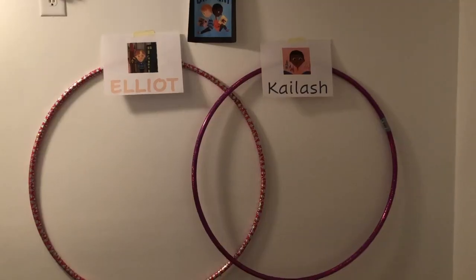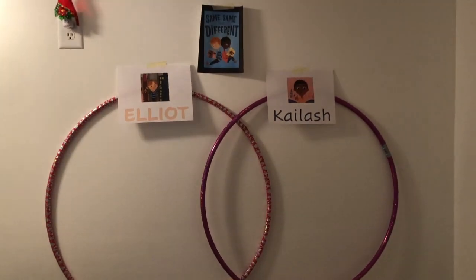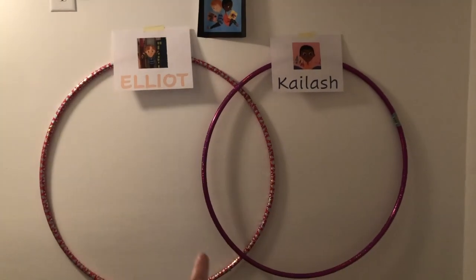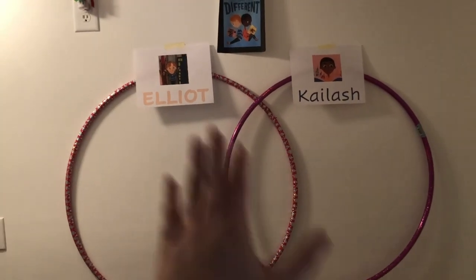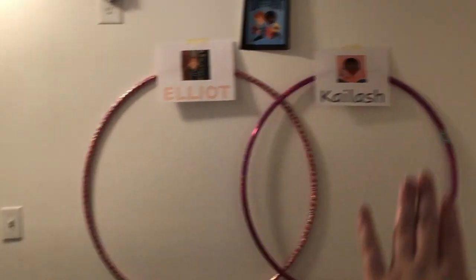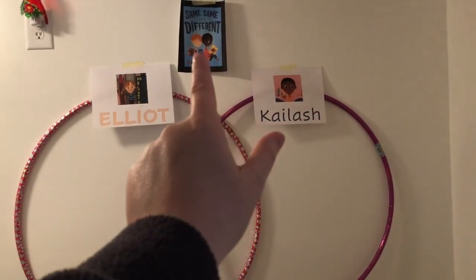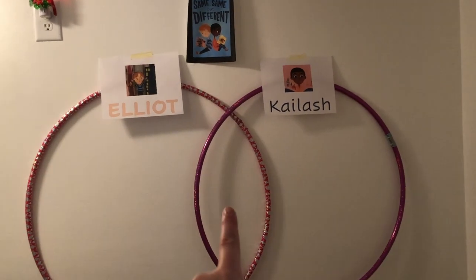All right, let's go back to our seats, and I have an activity for you guys to do. So this is the activity that I have put together. You have 2 hula hoops, and you put them together to make a Venn diagram. We have Elliot's side over here, and then Kailash's side right here. Then in the middle, you have same, but different.